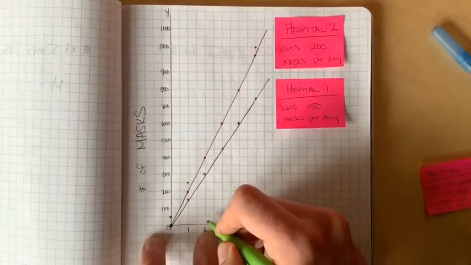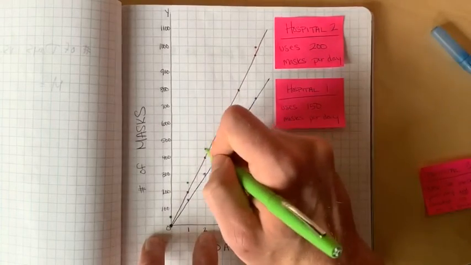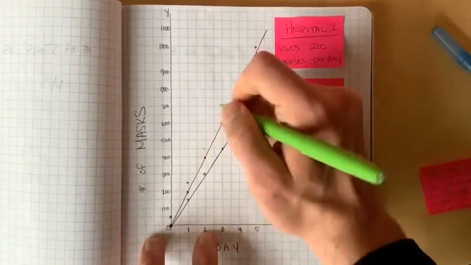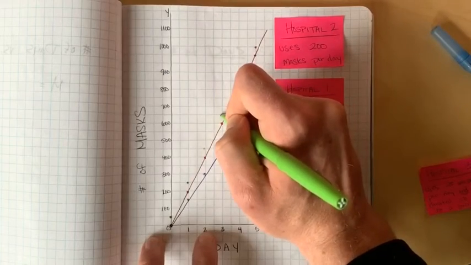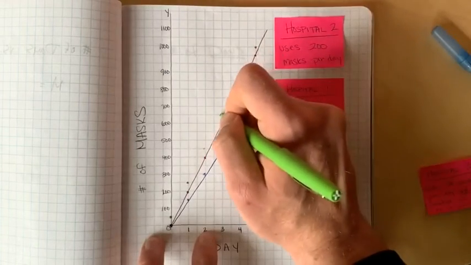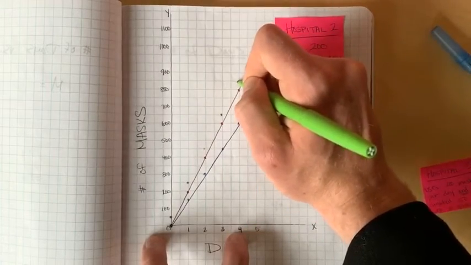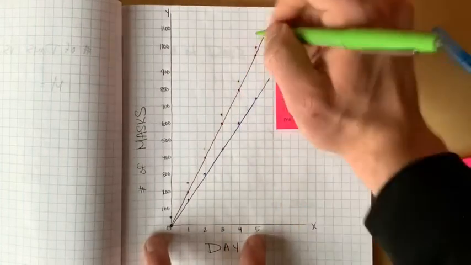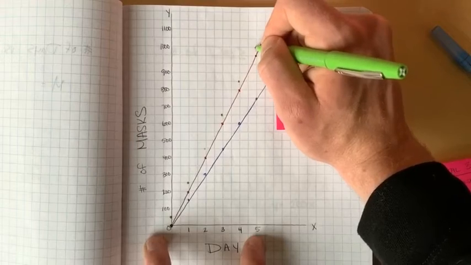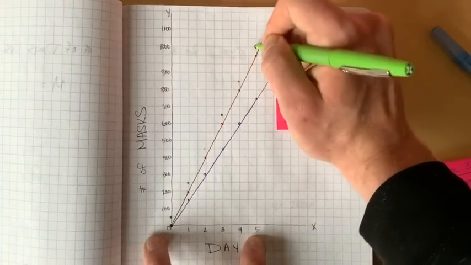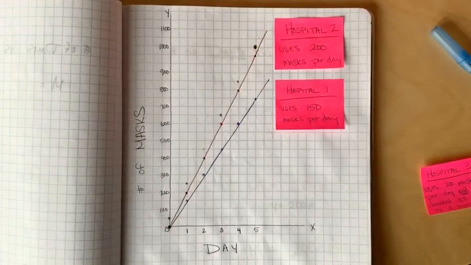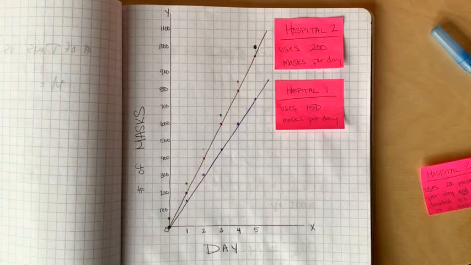Day 2, they used 450, like we already talked about. 650 on day 3. Day 4 was a total of 850. And day 5 was a total of 1,050. Funny how those dots look like they are very, very close to hospital number 2.